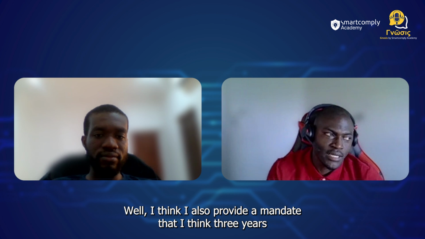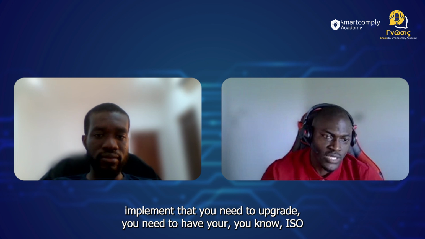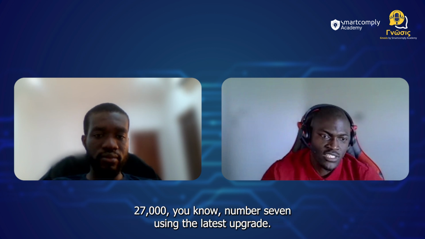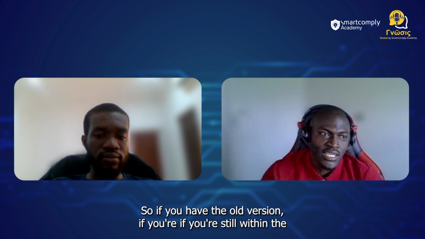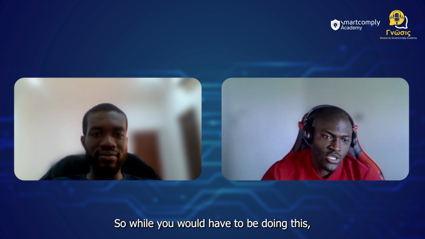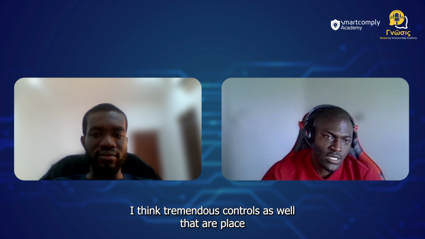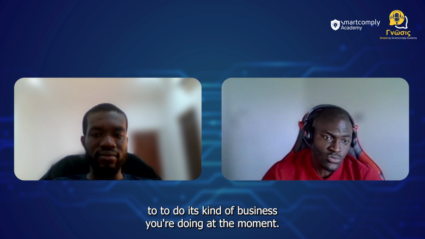Well, I think ISO provides a mandate that, 3 years after the control has been implemented, you need to upgrade. You need to have your ISO 27001 using the latest upgrade. So if you have the old version and you're still within the time frame, yes. But after the time frame, you need to find a way to upgrade. So what you would have to be doing is look at those additional controls and implement those that apply to the kind of business you're doing at the moment.